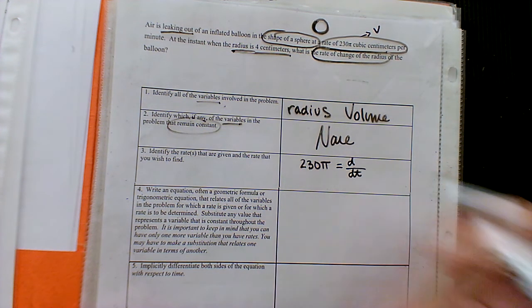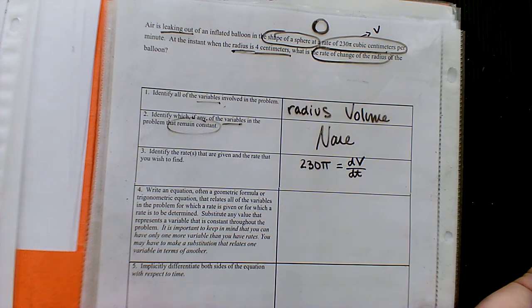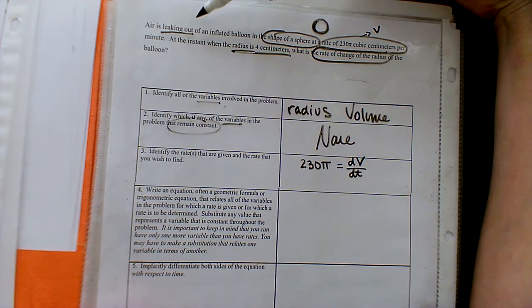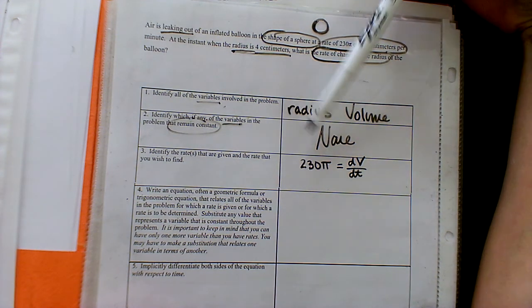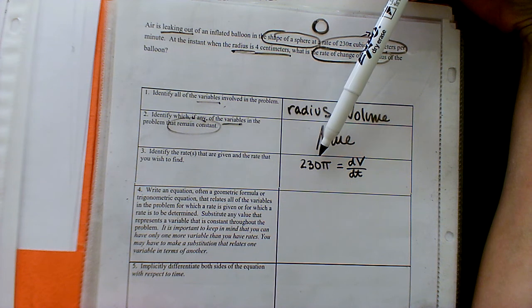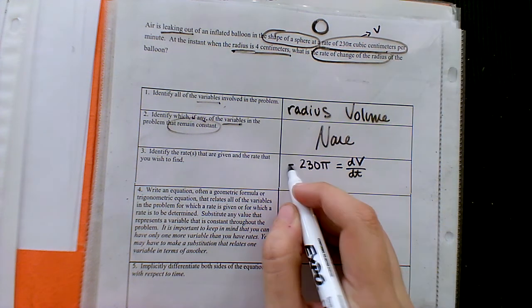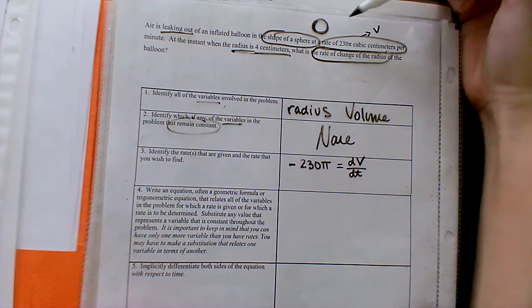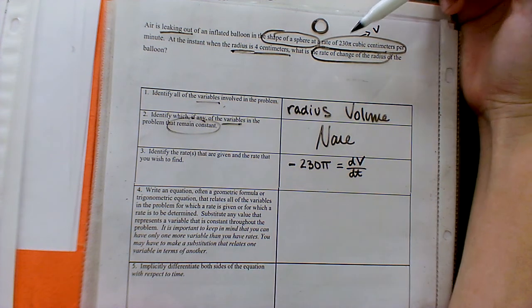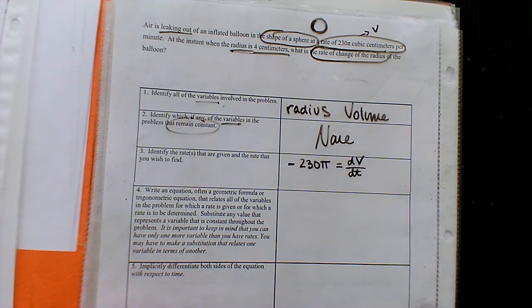So d something over dt, what's that something? Volume. Volume, because it was a cubic unit. Now let me ask you this. If air is leaking out at this rate, what should this number be? Negative. Right? We said that volume was decreasing, so the derivative should be negative. Okay, so a little tricky there because they don't explicitly tell you it's negative, but the wording or the clues in the scenario should lead into that.